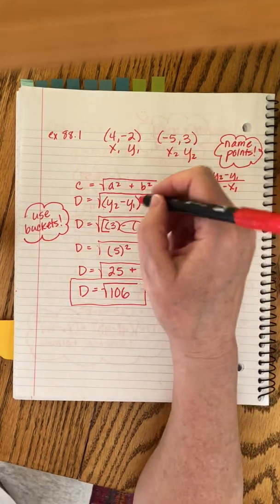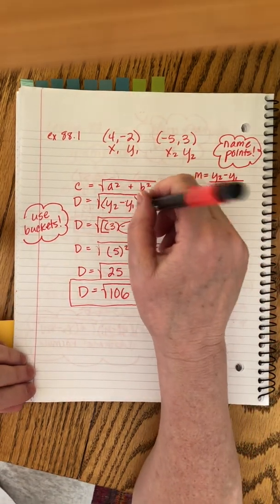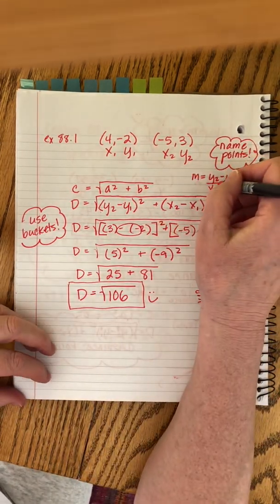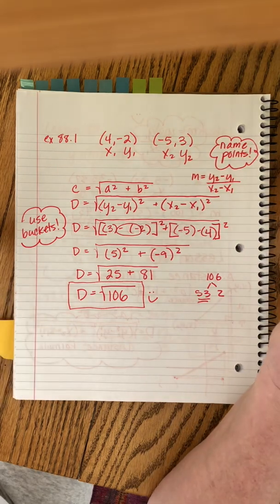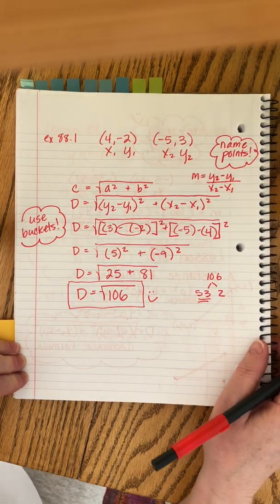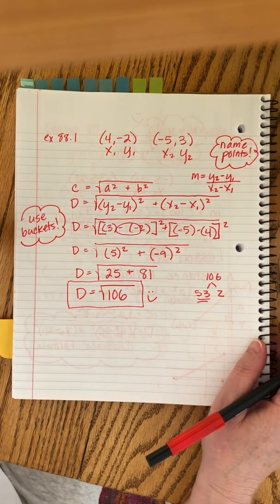Please memorize the distance formula. Like I said, it's fairly easy because it's Pythagorean Theorem and slope formula had a baby. There it is. All right, let's move on to B, which has nothing to do with the distance formula or any of those other things.